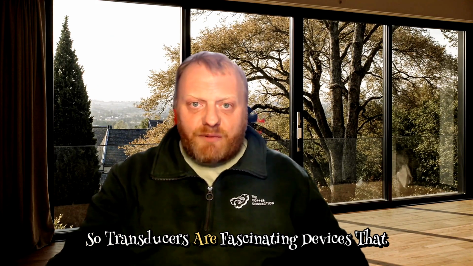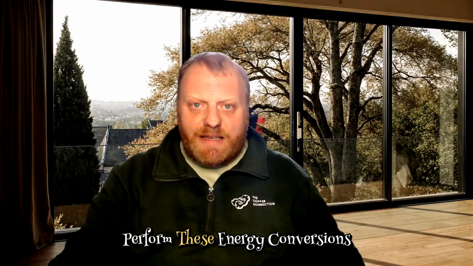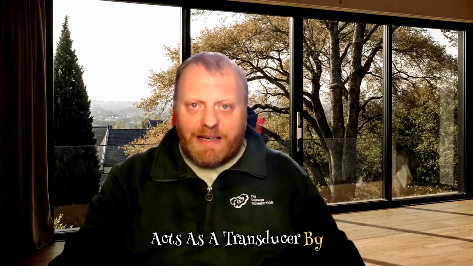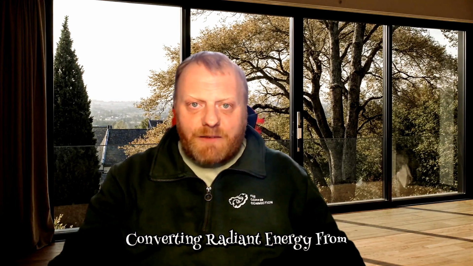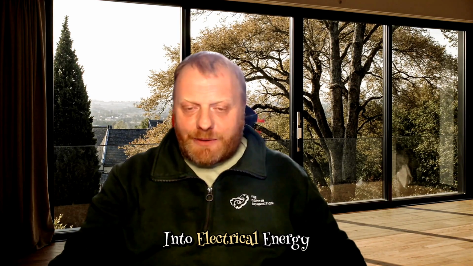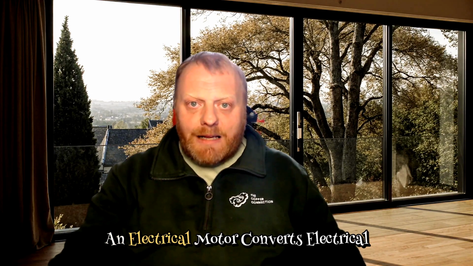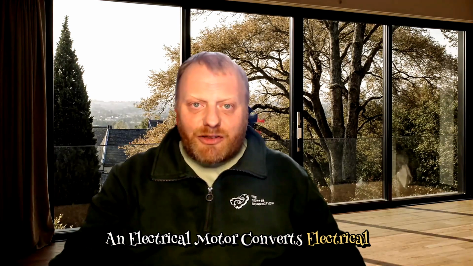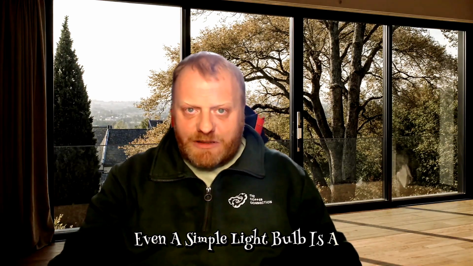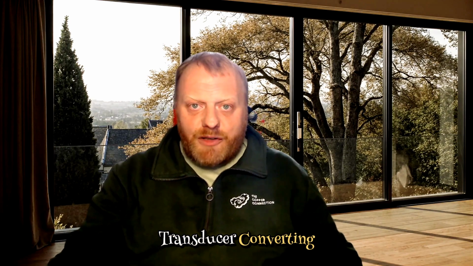Transducers are fascinating devices that perform these energy conversions. A photovoltaic panel, for instance, acts as a transducer by converting radiant energy from sunlight directly into electrical energy. An electrical motor converts electrical energy into mechanical kinetic energy to drive a pump or a fan. Even a simple light bulb is a transducer, converting electrical energy into light and heat.